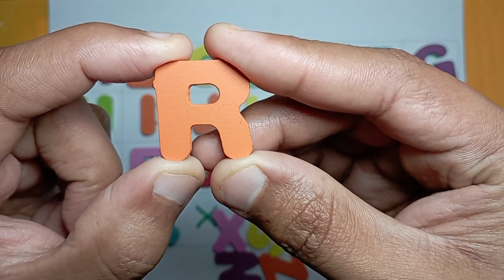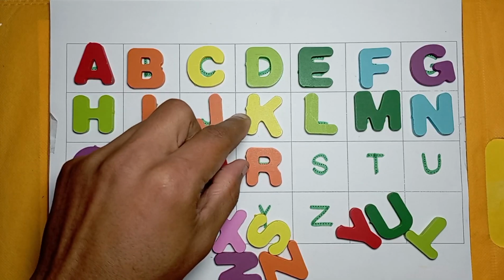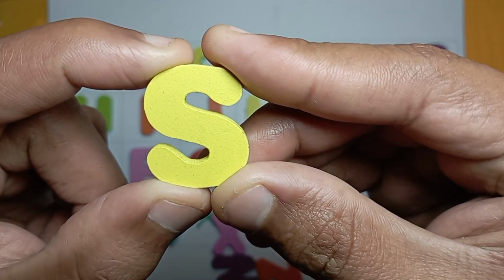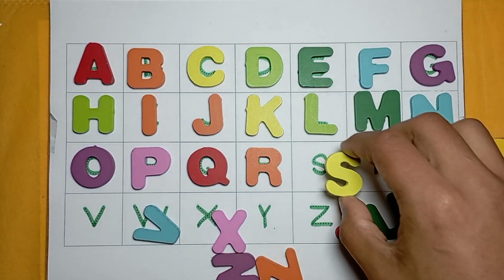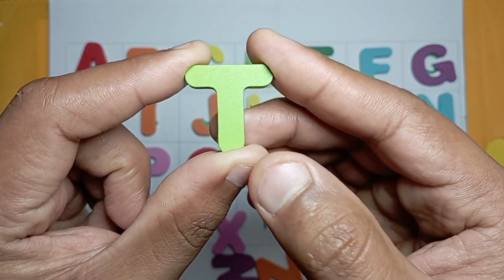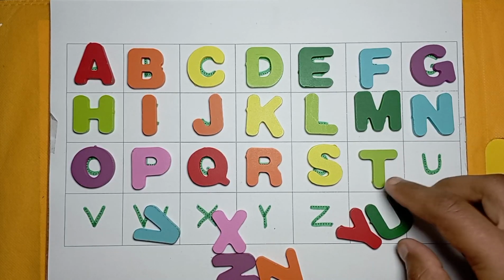R for rabbit. S for sheep. T for tomato.